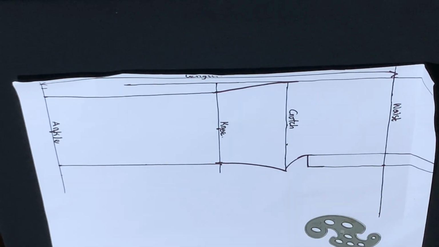After that, the next thing to do is to cut it out. So this is your front pattern. We're going to be cutting it out.